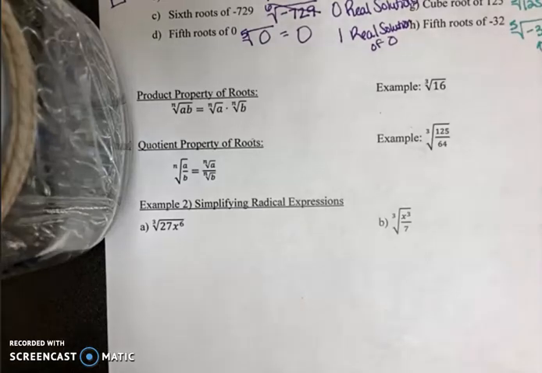This next portion of the video reviews the product and quotient property of roots. In the intro to 5.6 video, we already reviewed these properties, but we were using perfect squares. So 1, 4, 9, 16, 25, 36, so on and so forth were the numbers that we were interested in. Now we're going to look at cube roots. So we want to look at perfect cubes. We have fourth roots, so we'd want to look at perfect fourth powers.